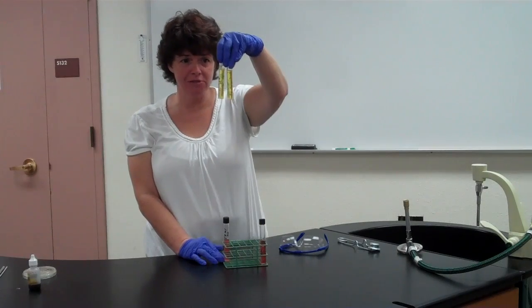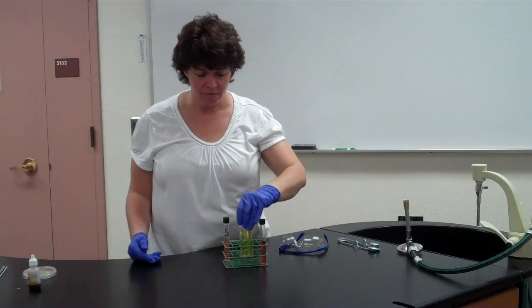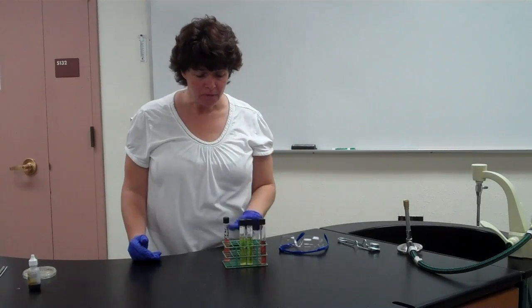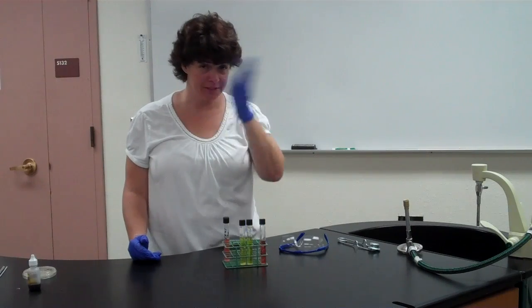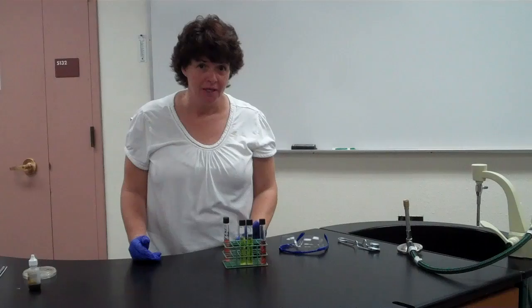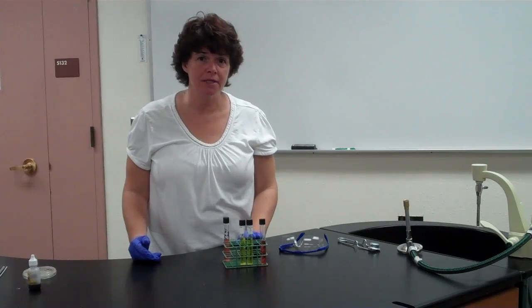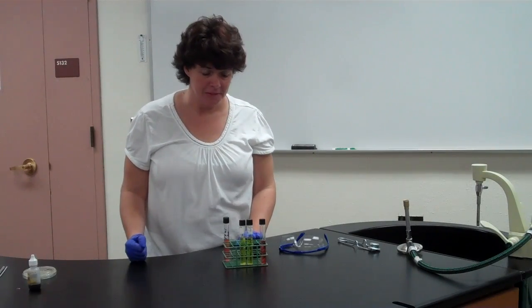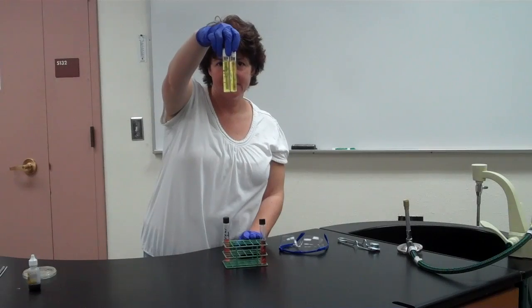So obviously these two turned yellow. With phenol red, yellow means acid. So when it broke down the sugar, instead of going through cellular respiration, it went through fermentation. And with fermentation, you get products like alcohols and acids. So both of these produced acid.